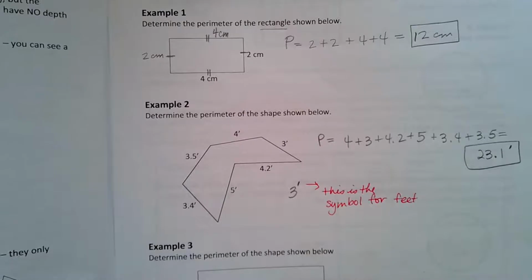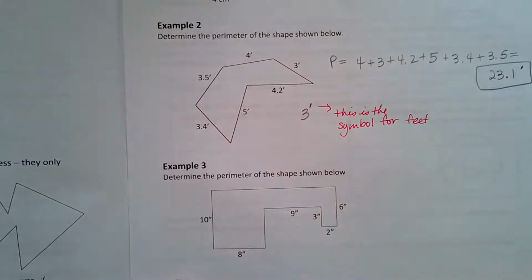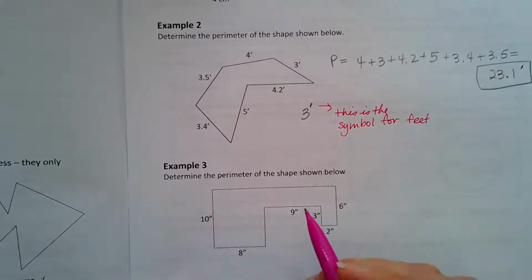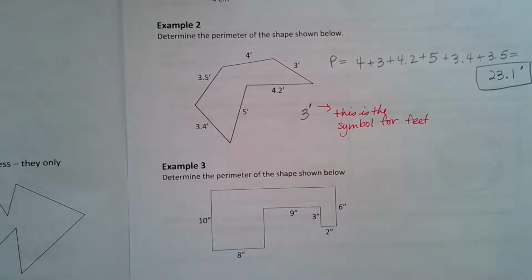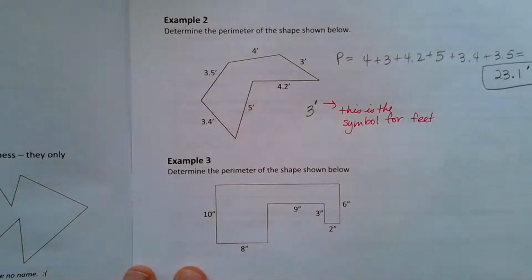Okay, another odd shape. Determine the perimeter of the shape shown below. Again, an odd shape. This one looks a little more familiar because it almost looks like 3 rectangles pushed together, right? Like rectangle 1, rectangle 2, rectangle 3. That's what it looks like. Now, it doesn't look like they've given me the measurements of all sides, but they have actually allowed me to figure out what the measurements of the sides would look like.